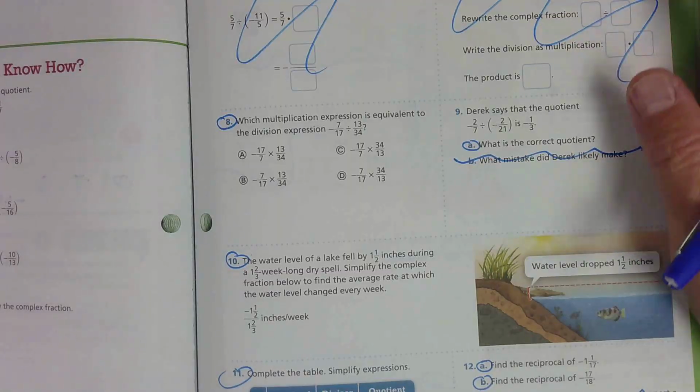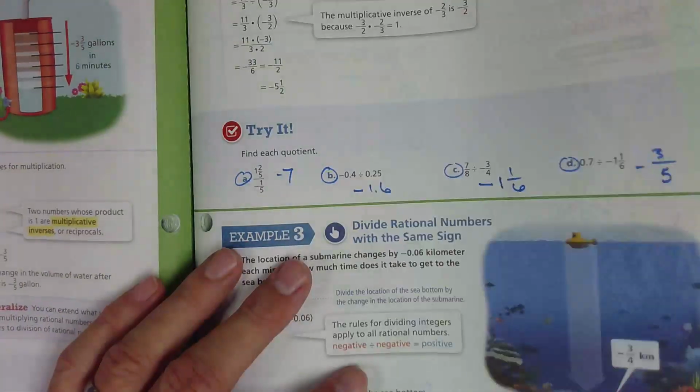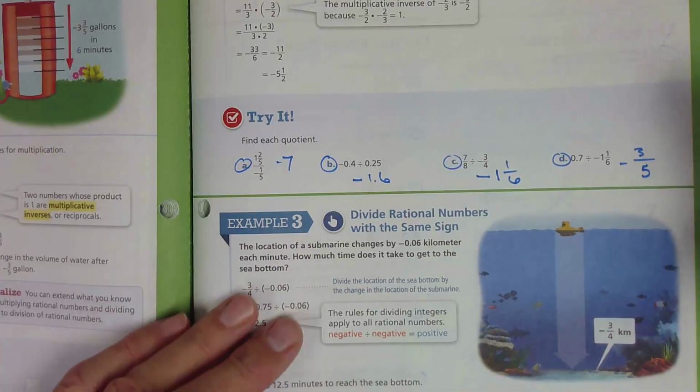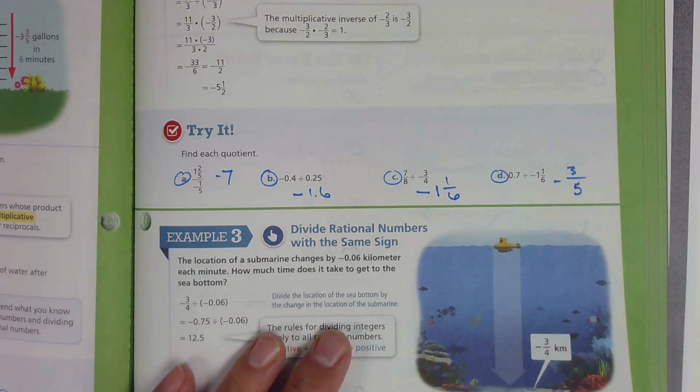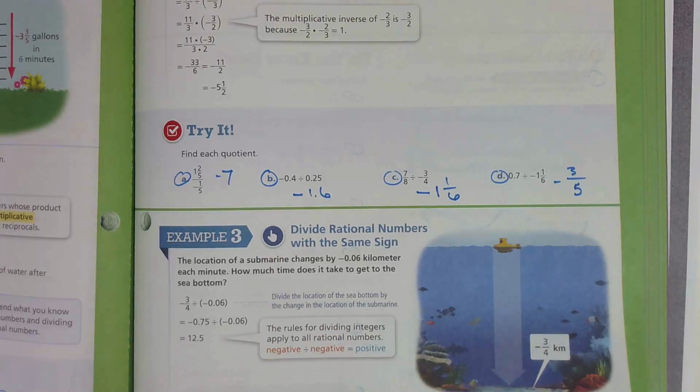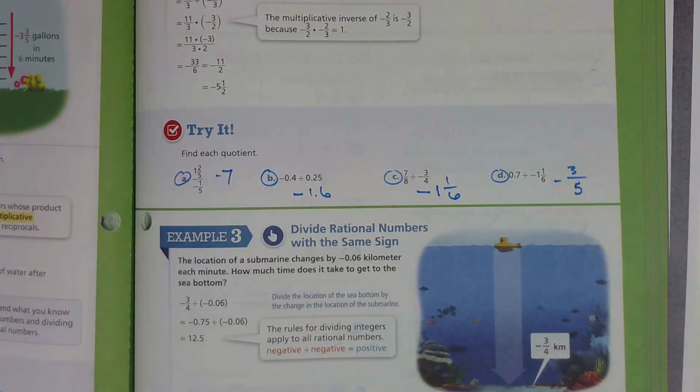All right, you guys keep track of the negative signs so you don't make a mistake. And then, as Mr. Moore pointed out a couple times, cross-cancel when you can. That will help. And that's it. So you guys have not quite a half an hour to work on that.